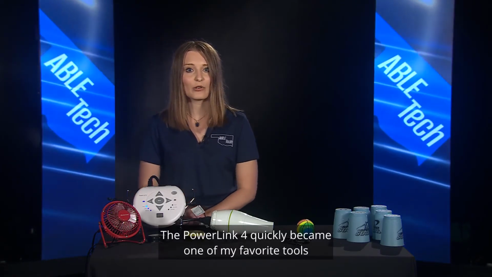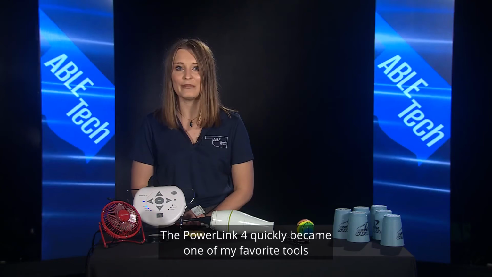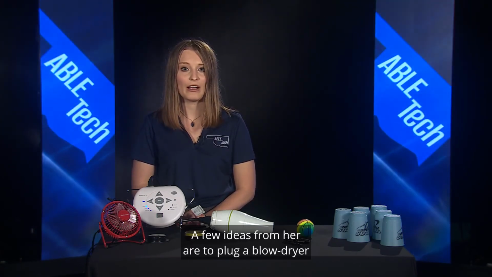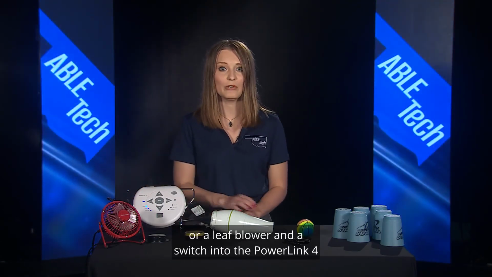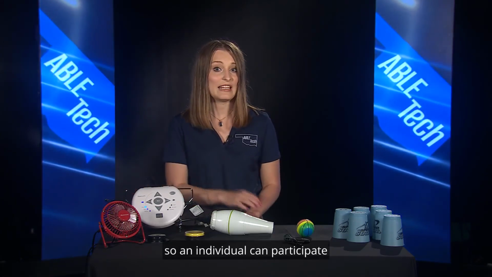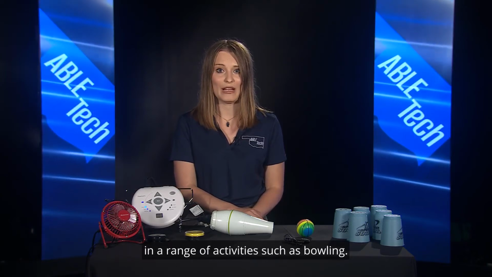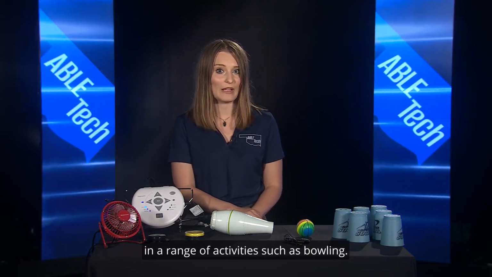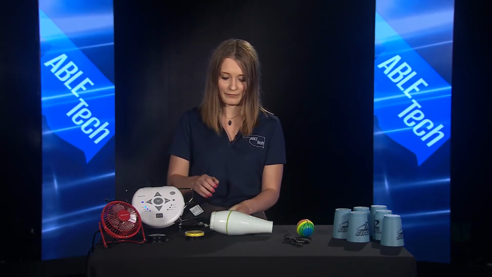The PowerLink 4 quickly became one of my favorite tools after I attended a webinar by Heidi Garrett Brislin. A few ideas from her are to plug a blow dryer or a leaf blower and a switch into the PowerLink 4, so an individual can participate in a range of activities, such as bowling. Let's try it out.